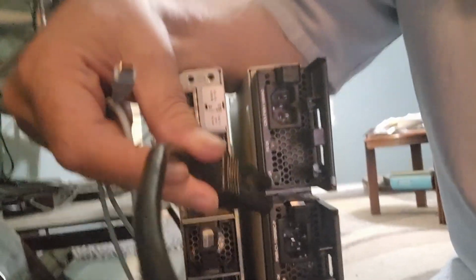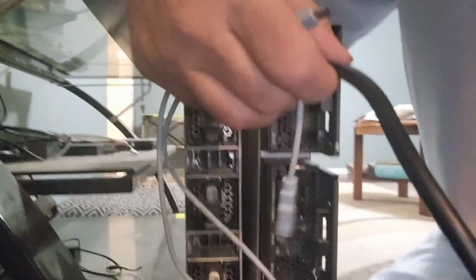I'll be plugging this one into the front of it. You can see I've got my power cable plugged in here. When you're doing this part of it, you can just plug in one of them. Here the fan's going, everything's starting to fire up. It'll take a little bit to come up and sync.